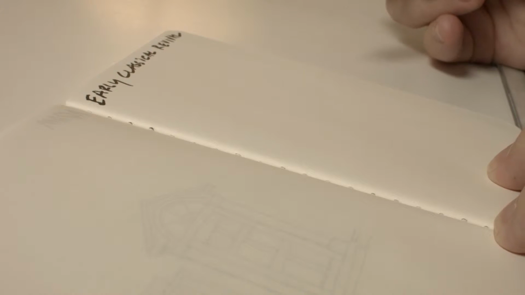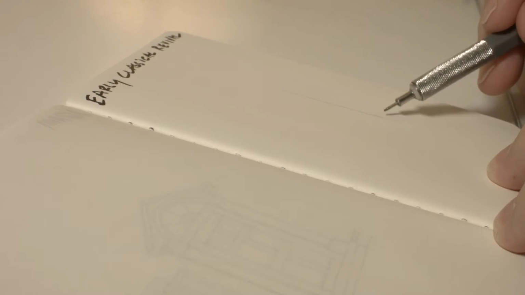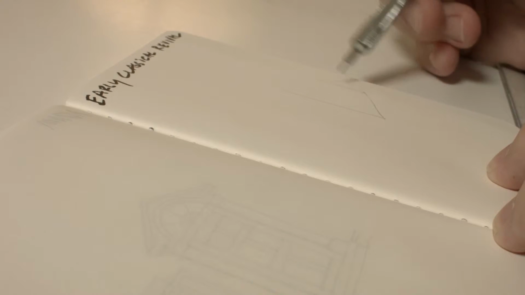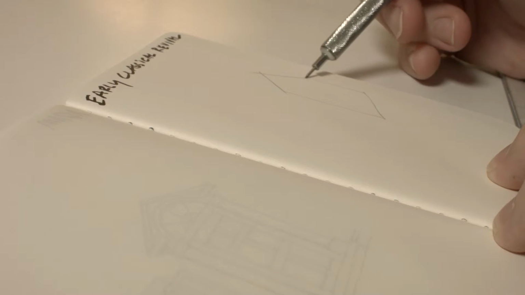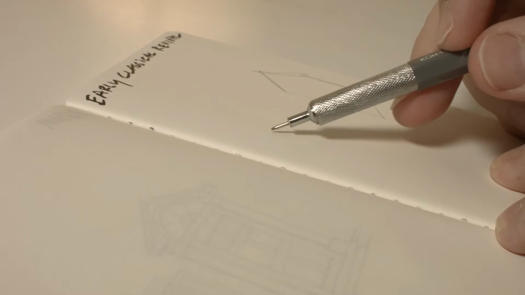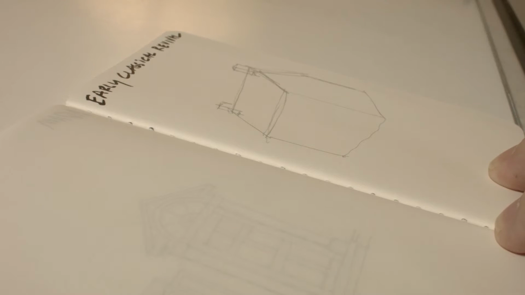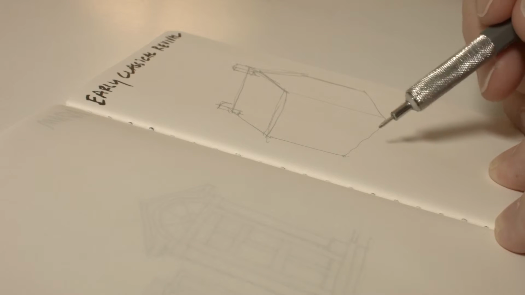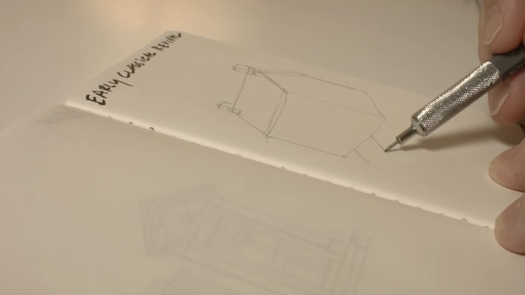So the massing of this house is very similar to the previous 2. We've got typically a 2-story structure with a gable on either end. What really starts to separate and define this house is the front porch element.